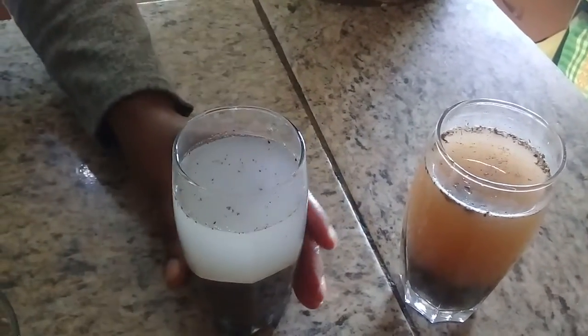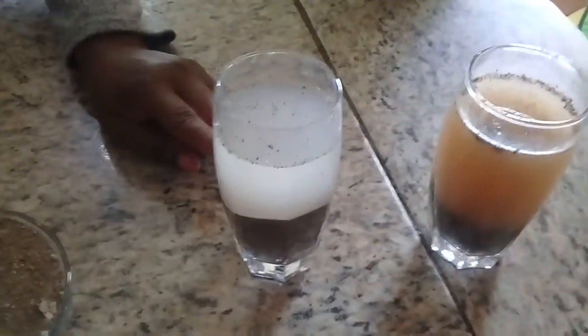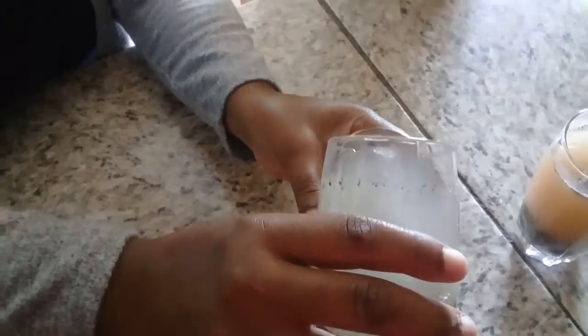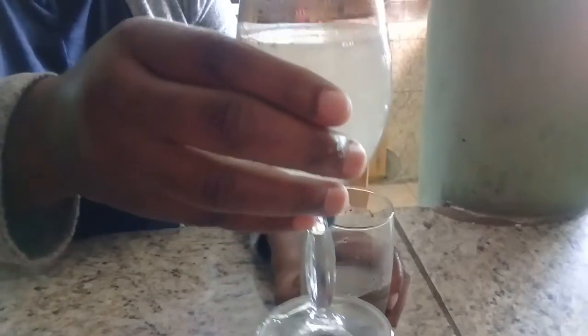Now, how do we separate with this method? We can simply take our time and pour the water from this container. And what you have now is a separation taking place. So you have one glass which contains the sand by itself, and the other glass which contains the liquid by itself.